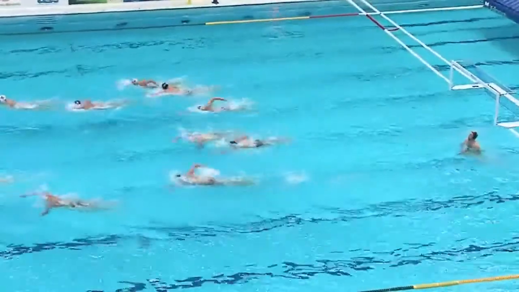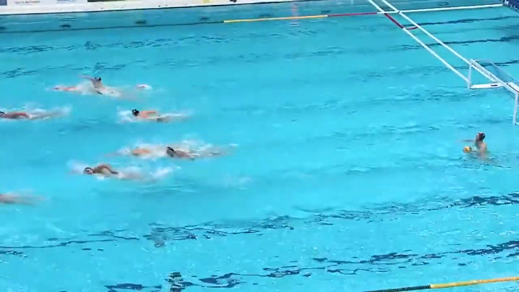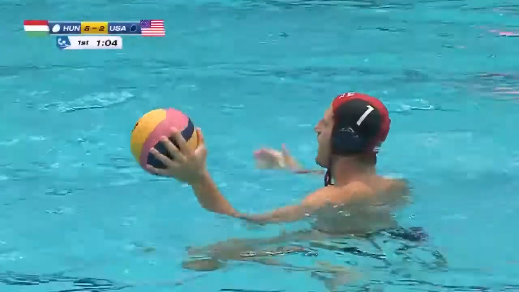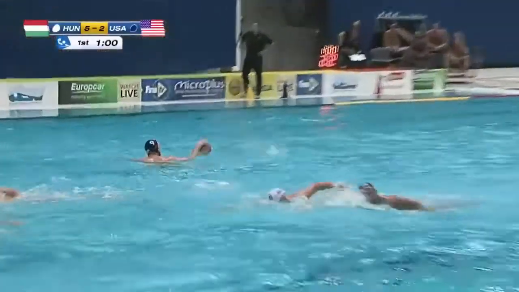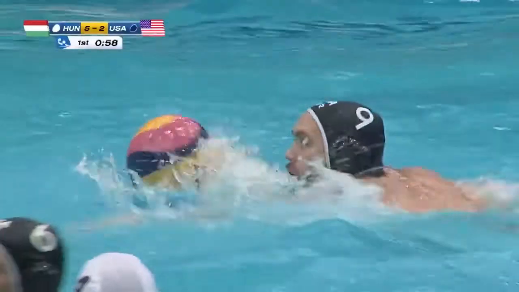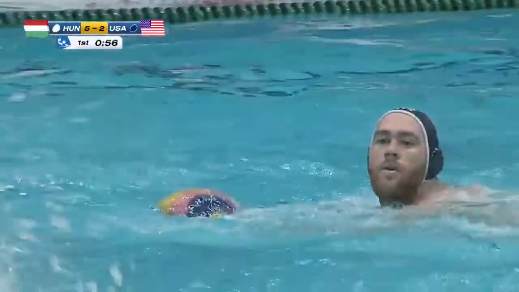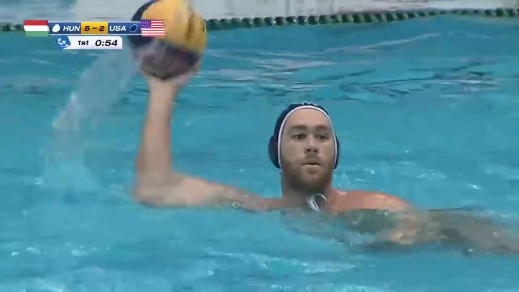Actually, not sure what the call was there. It looked definitely like a deflection from Barron, but it's going to be USA ball. 1 minute left in the first. Bowen bringing the offense in, letting them set up.